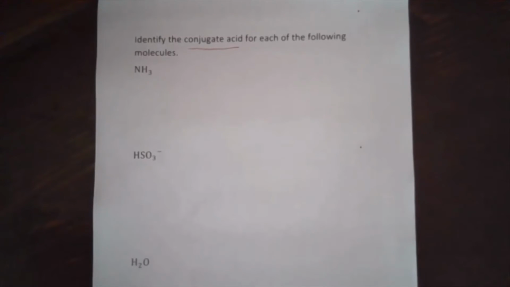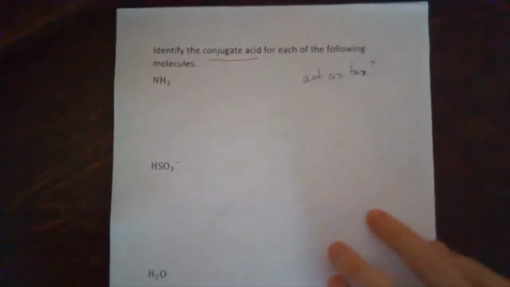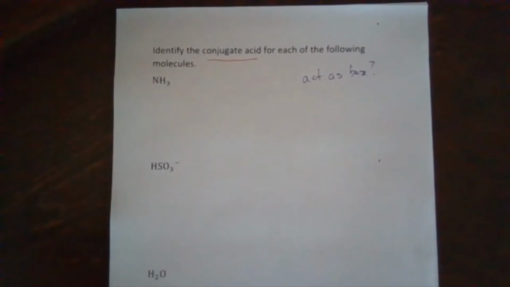So we want to think about what happens when these molecules act as a base. If each of these molecules acts as a base, what will it create? In acid-base chemistry, all that's going to change are the hydrogens. Everything else is going to be the same.